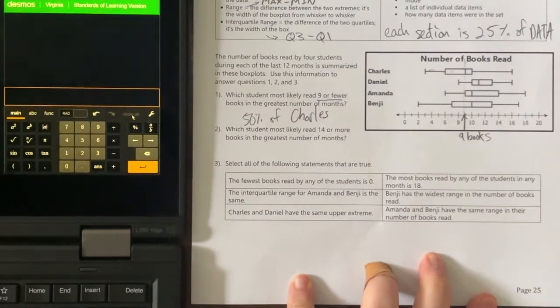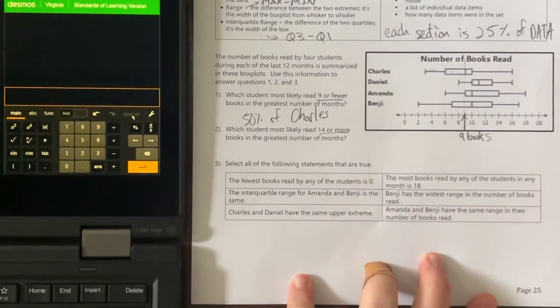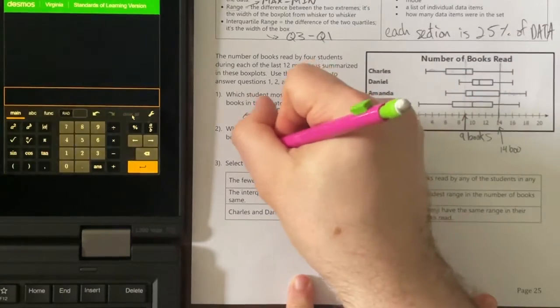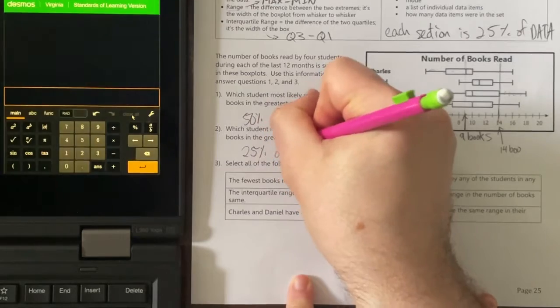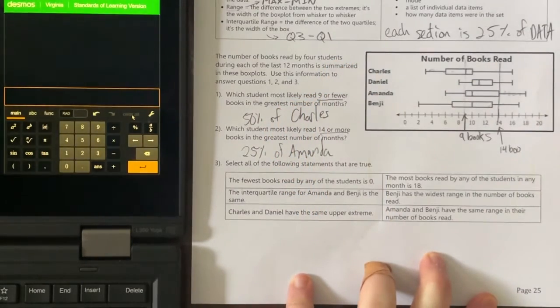For number 2, it says, which student most likely read 14 or more books in those months? So now we have 14 books. Again, trace along and see who had the highest percentage. I know that this section of 25% is going to go to Amanda. So Amanda, of course, has 25% of the months with 14 or more books.